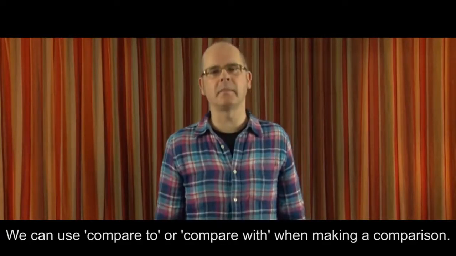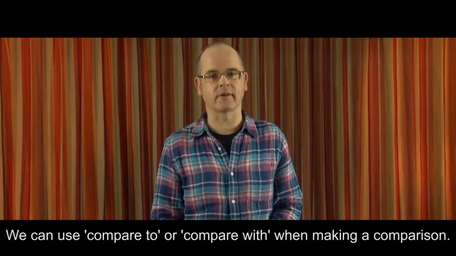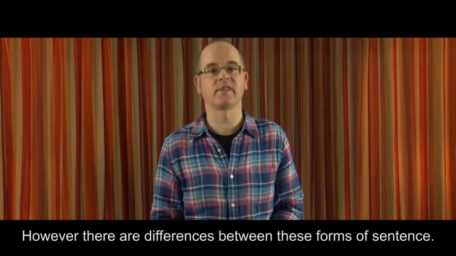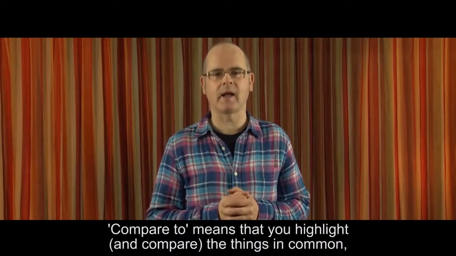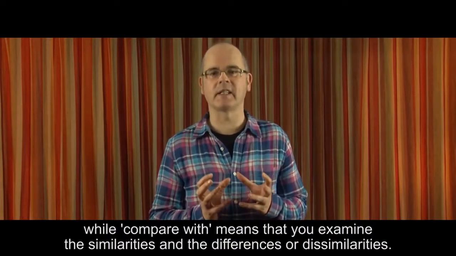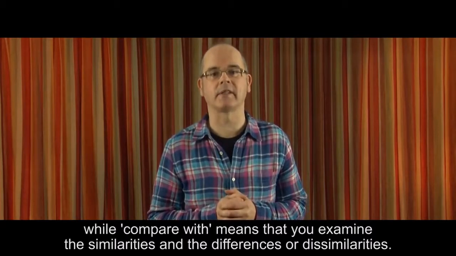We can use compare to or compare with when making a comparison. However, there are differences between these forms of sentence. Compare to means that you highlight the things in common, while compare with means that you examine the similarities and the differences or dissimilarities.